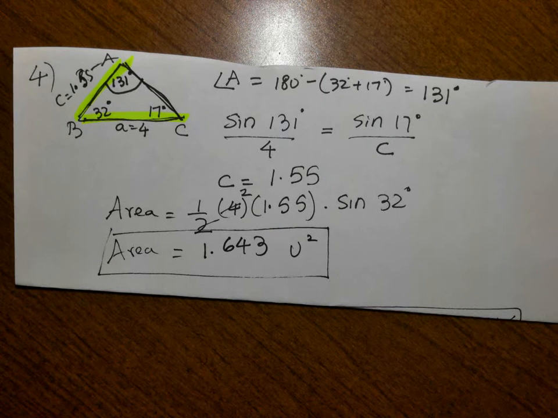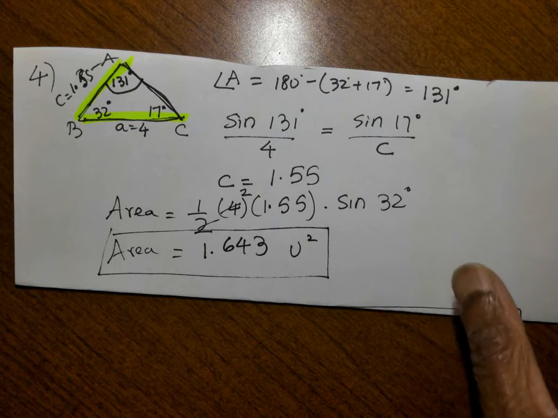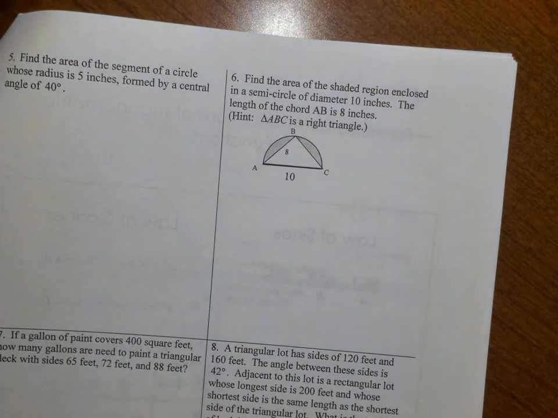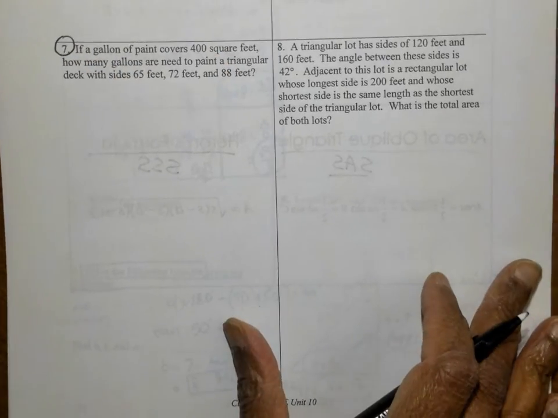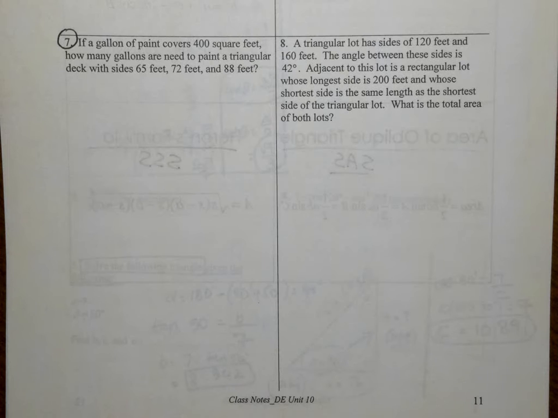How are we doing? Does anybody have any questions? Is anybody still working on 4? Okay, then we're going to go to the next page. The next page has a bunch of word problems, but we'll just do one of them. And then we'll wrap it up, and then I want to give you guys time to work on the review. So we are going to be working on number 7. Can you all take a minute just to read number 7? So go ahead and read it.